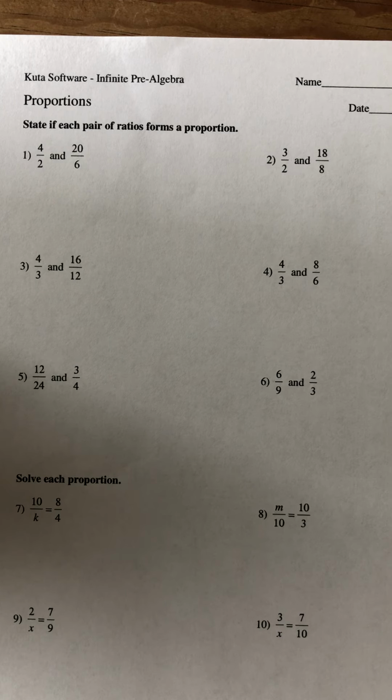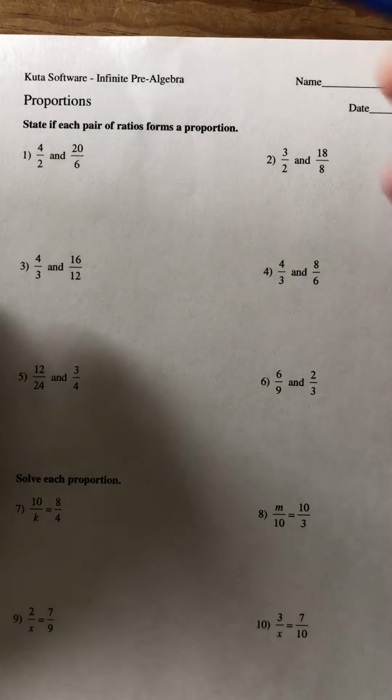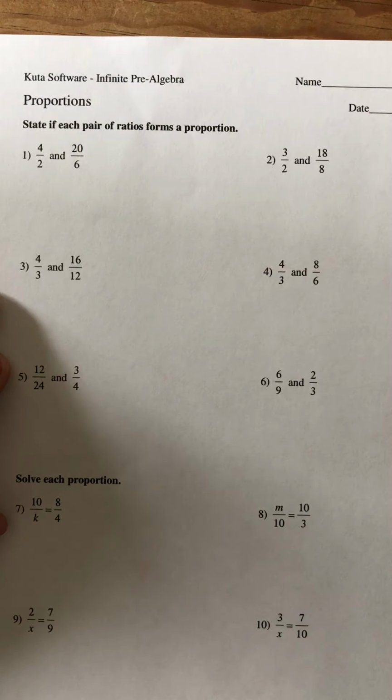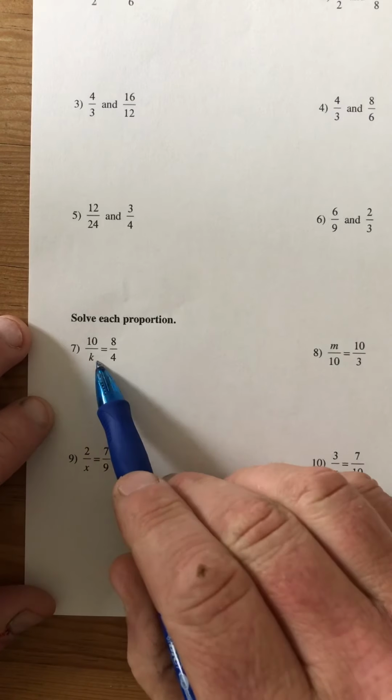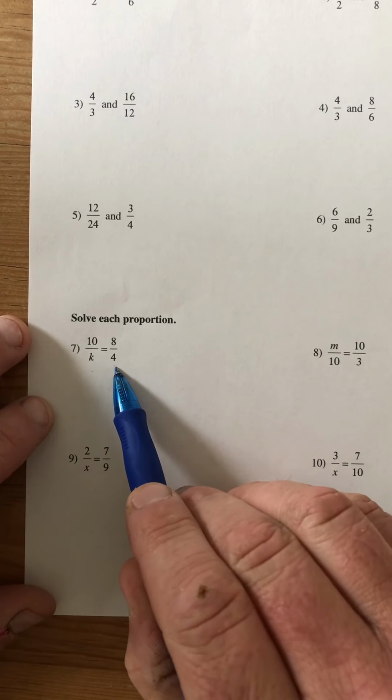Today we're just going to do a little bit of review on solving proportions before we get into similar figures, including quadrilaterals and triangles. Because when we're dealing with similar figures, we're going to be dealing with proportions. Okay? All right, so a proportion is just two fractions that are set equal to each other. That's all a proportion is.